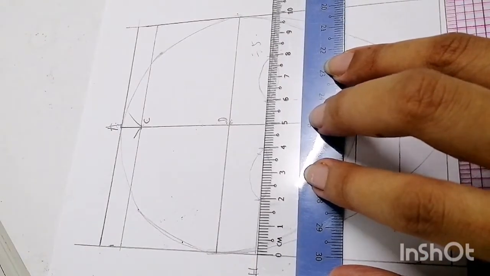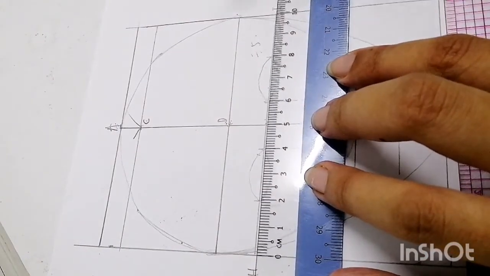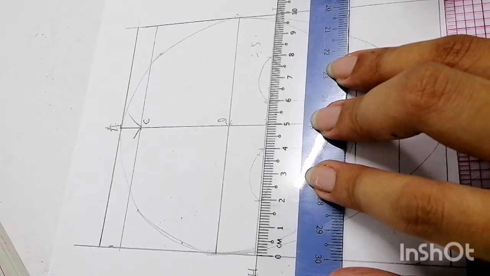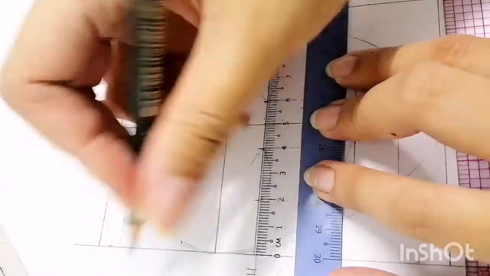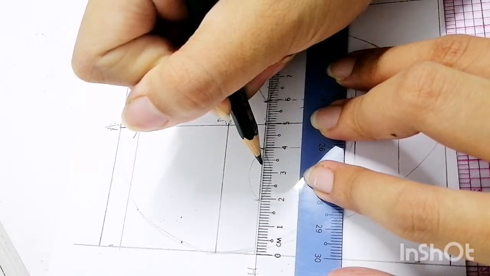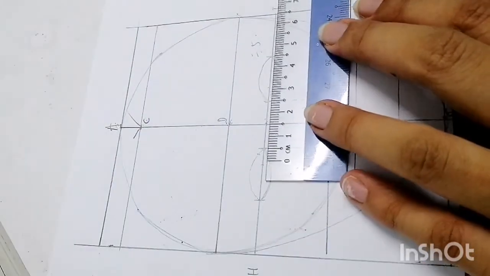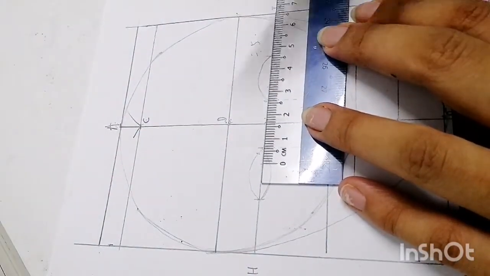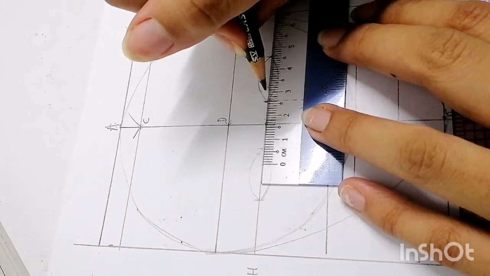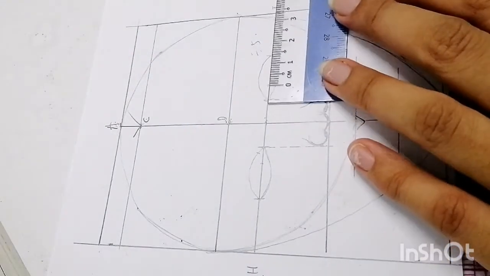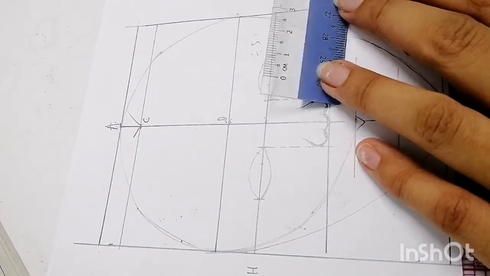This eye line here, okay, 10, right? 10 divided by 3 is 3.3 like that. Okay, so I'm going to put 3.3. I'm going to put another 3.3, and another 3.3. Okay, we got that already.